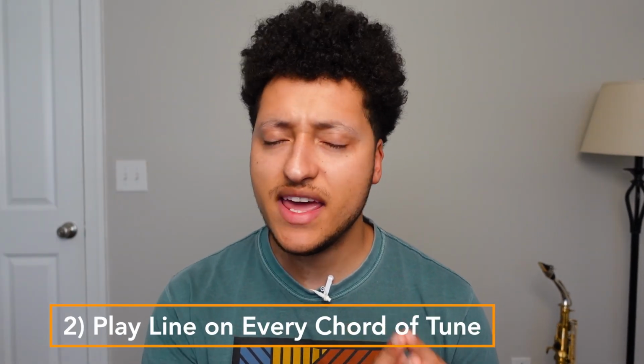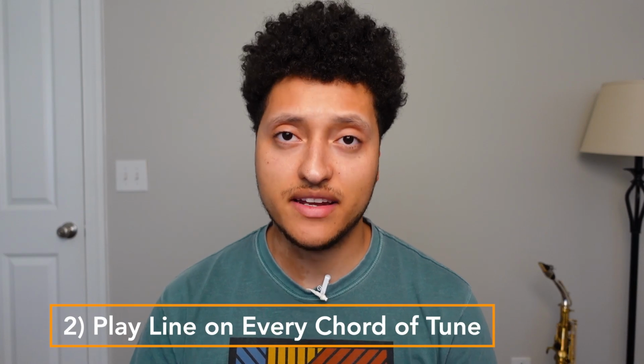Great, so once you've got your line feeling super automatic in all 12 keys, go ahead and take that line and play it in a tune in every single chord that that line can fit. Cherokee is a great playground for this, and here's an example from my jazz vocabulary course where I encourage you to try it with me.